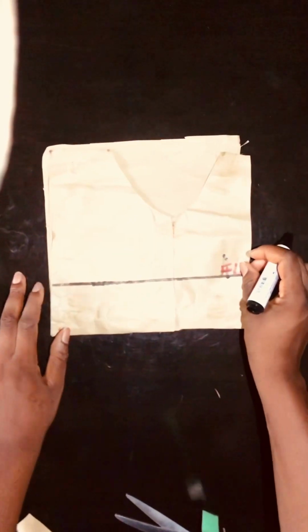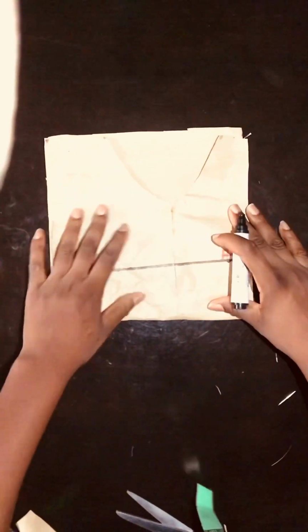After cutting, this is what my pattern is looking like. Let's go over to the back. So the back is very simple. I'll bring in another paper, then I'll take this one here. That's what I just did. I'll be tracing it out.